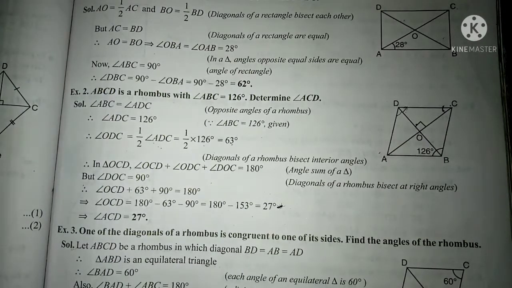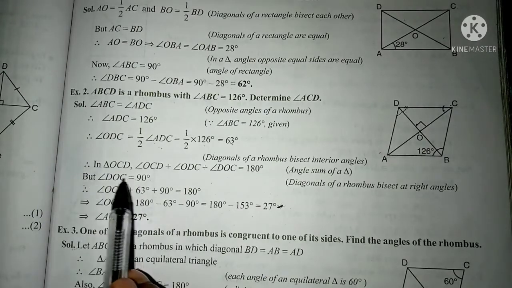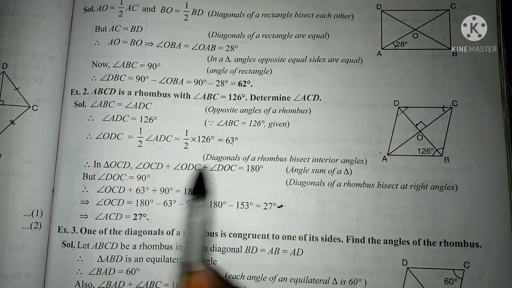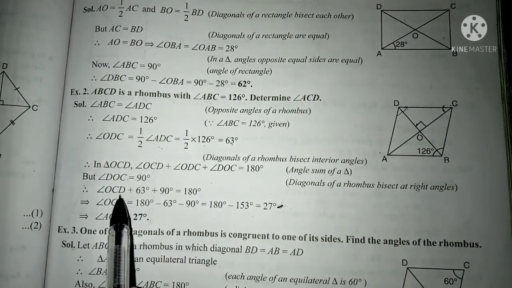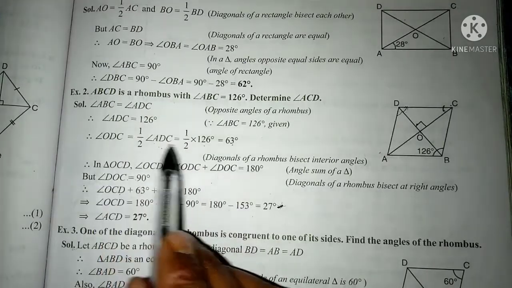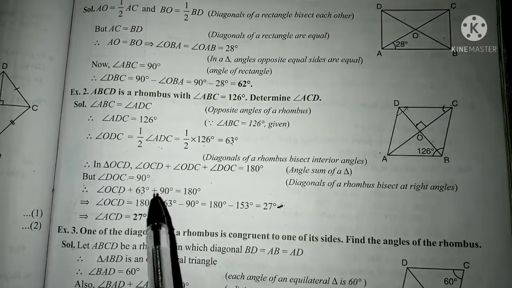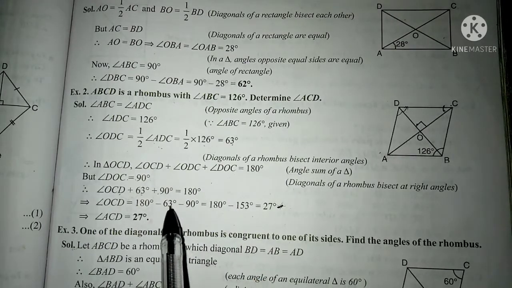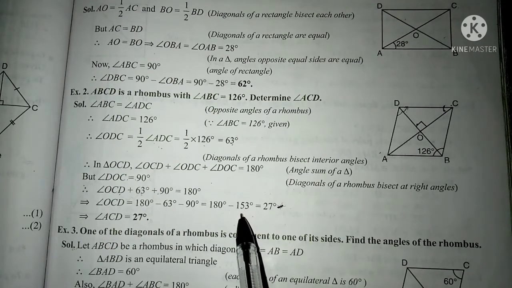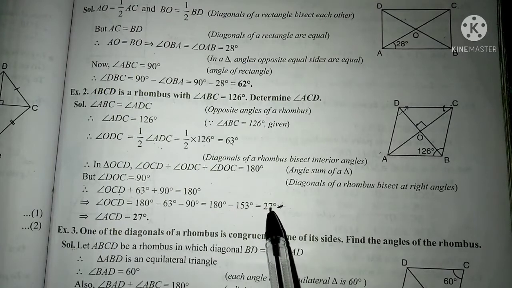If you want, you can write this one or you can skip it, because it is understood that this is already mentioned as 90 degrees, so there is no need to write it here. Now we need to find out OCD. ODC is 63, you write here. Then DOC is 90, you write here. Now you have to transpose both the angles to the right-hand side, so the sign will change. 180 minus 63 minus 90 gives me minus 153 on the other side, then 180 minus 153 is 27 degrees.